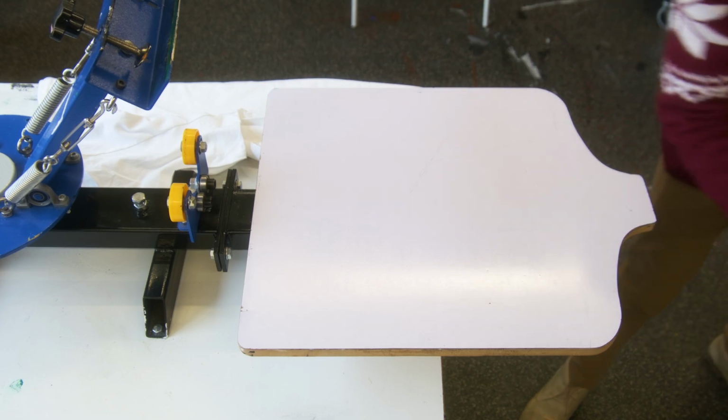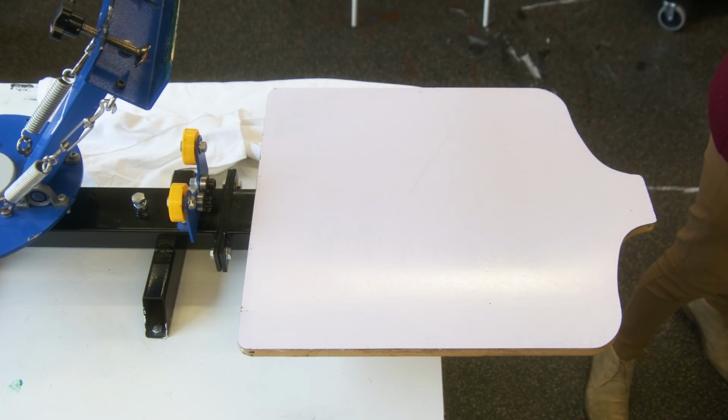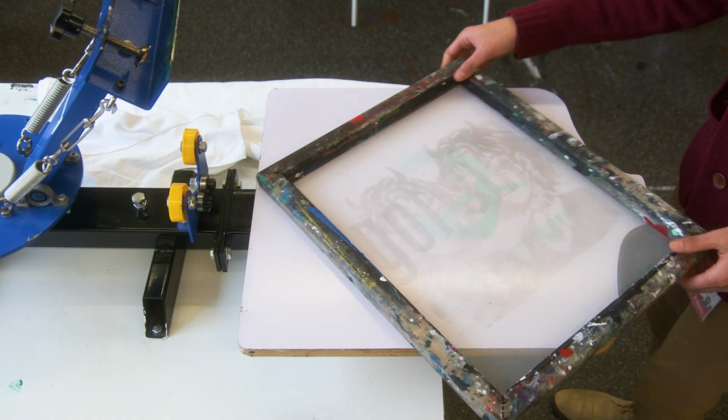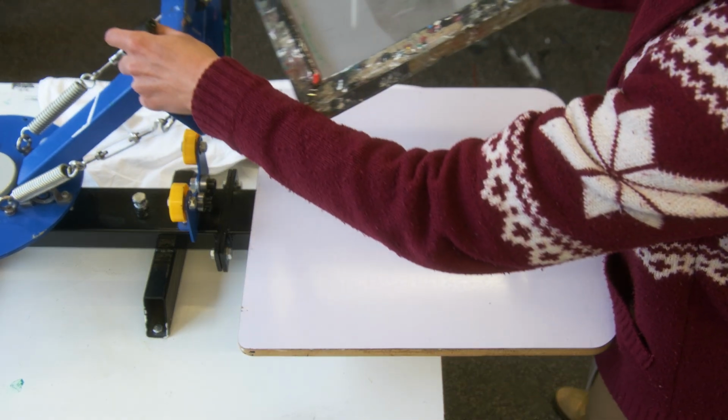So now, we'll move this out of the way for a second. We're going to load our screen. With our silk screen, we can go ahead and just put it on the platen.